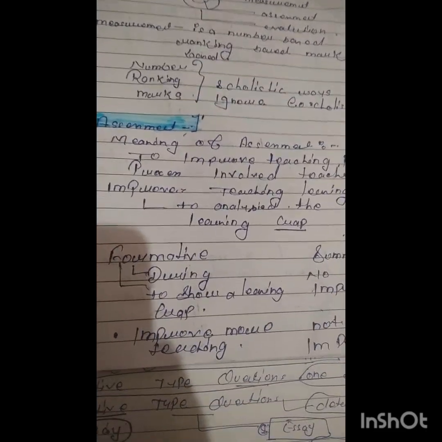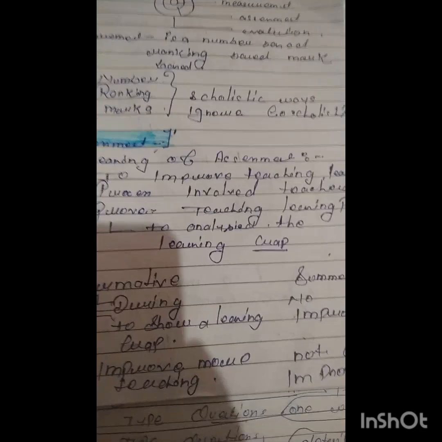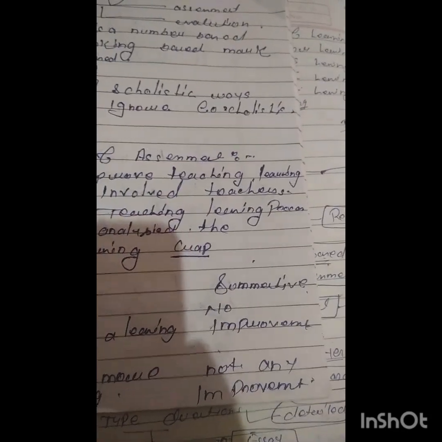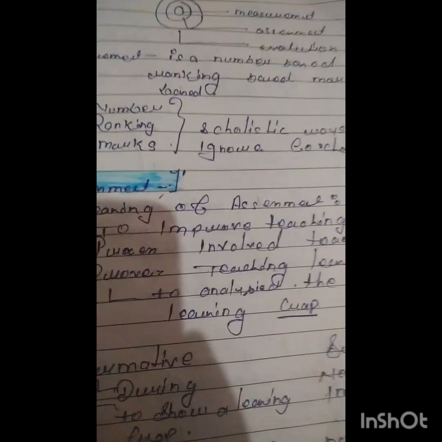A formative test occurs during the period of your class. Suppose your teacher takes a class test or a quiz within 5 minutes, within 2 minutes, to improve your learning. There are pros and cons, and everything is included here. During formative, the teacher can improve your performance, but during summative, the teacher is not able to improve your performance.